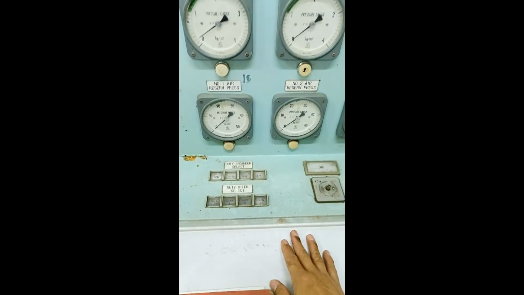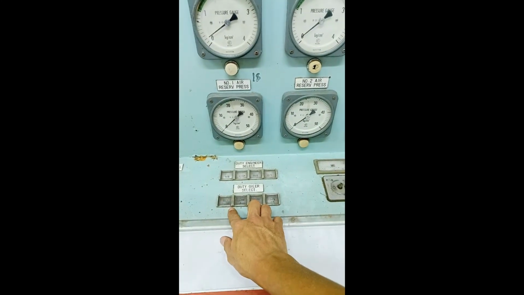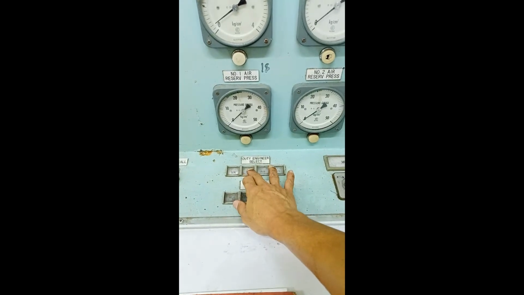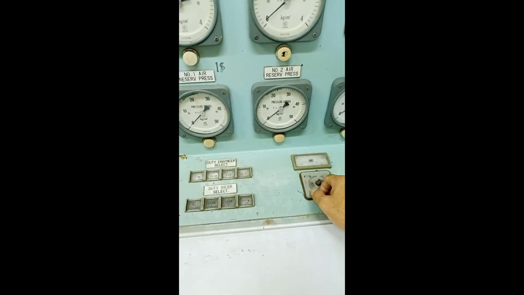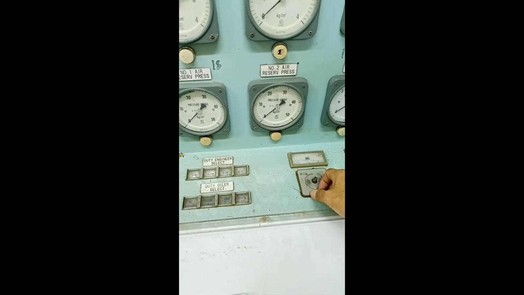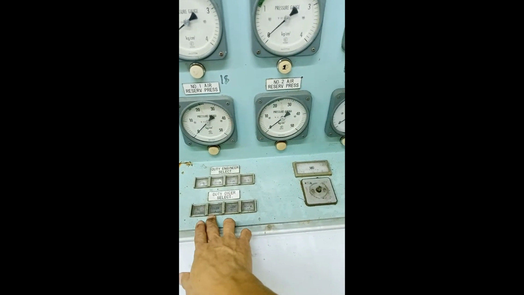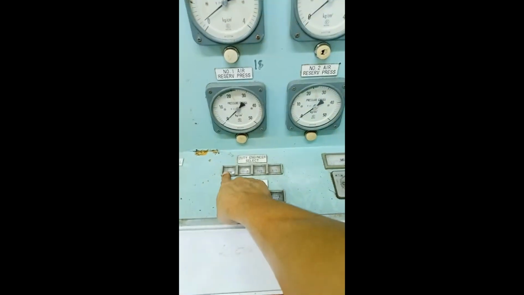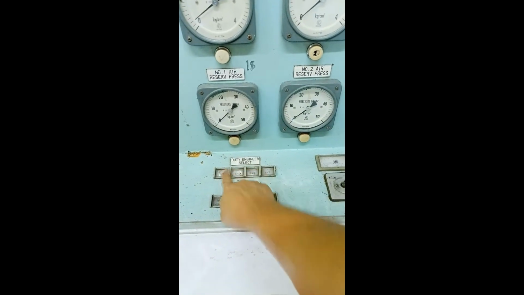Then we have here the duty engineer selector. It's only an indicator status here, and this might be the selector switch for UMS. You could select the duty engineer and then the corresponding motorman or oiler. Say for example, you select the first engineer, so it will flash or light up this light showing the first engineer is on duty today.